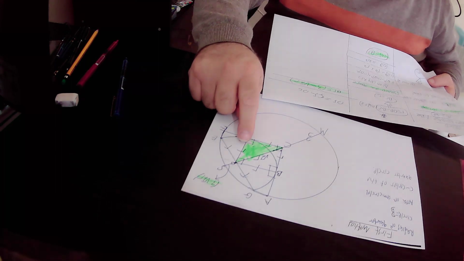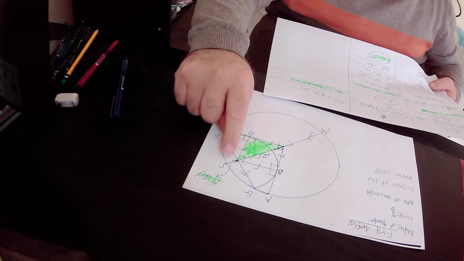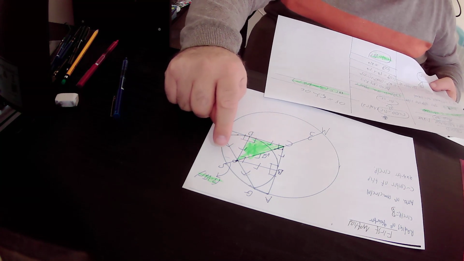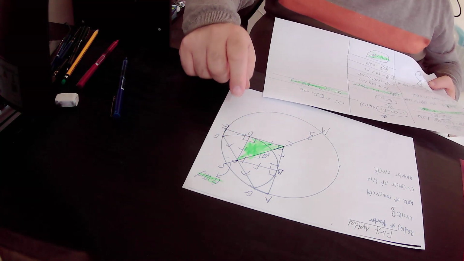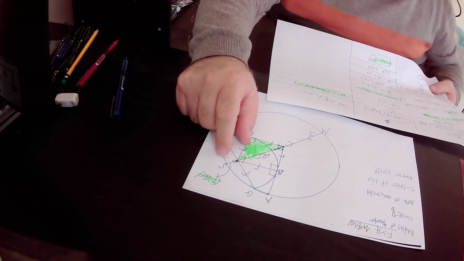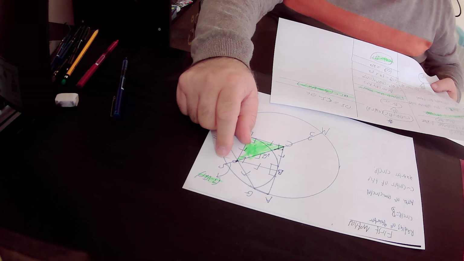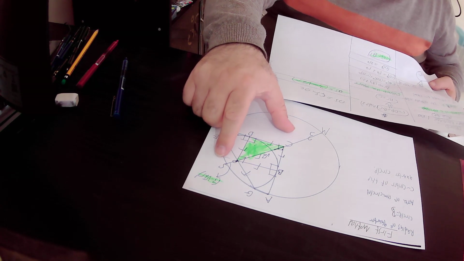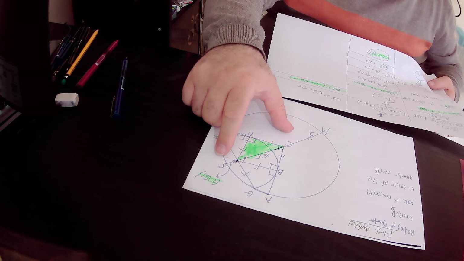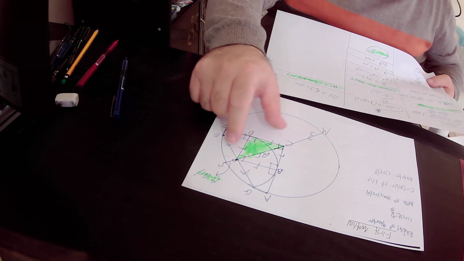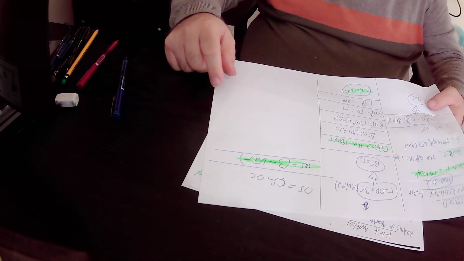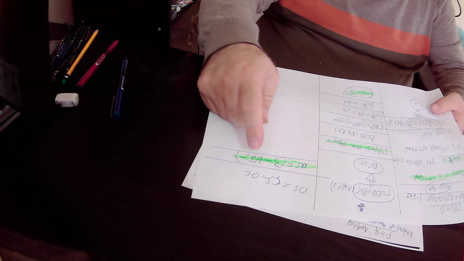Then we extended the diagonal CO until it touches the quarter circle at point S. And we found the length of the small line segment OS. OS equals SC minus OC.